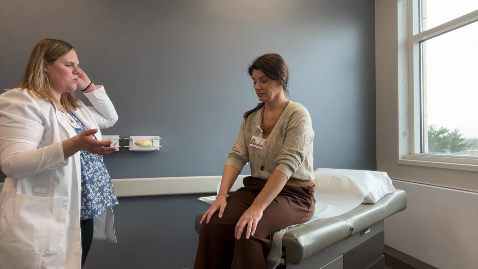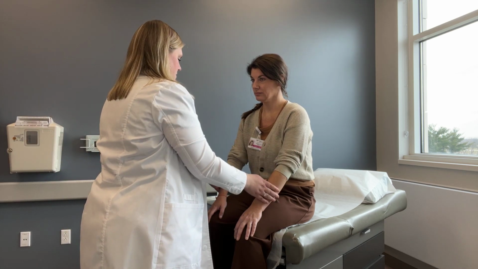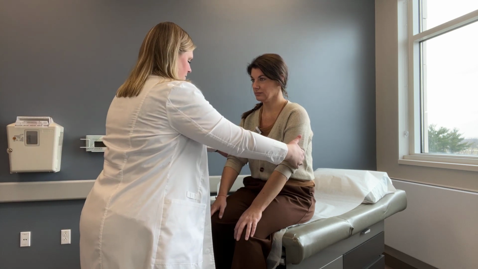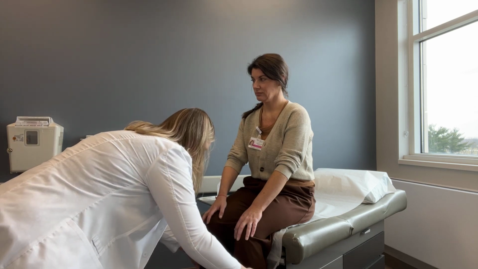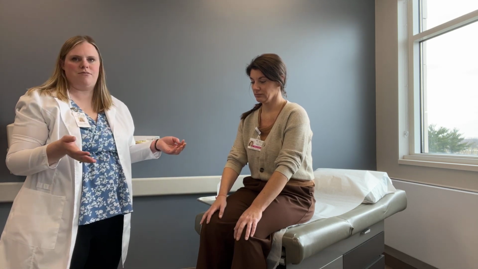So everything feels warm. Next, I would palpate for any sort of moisture, so if the patient feels clammy. For this, we use our fingertips.